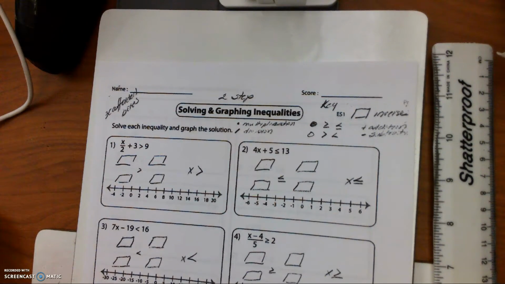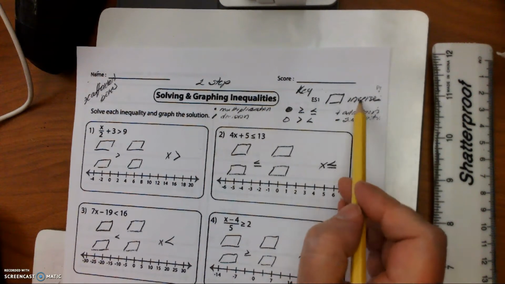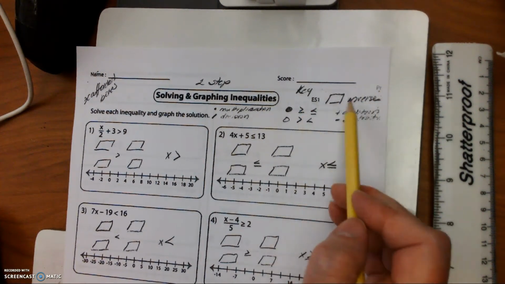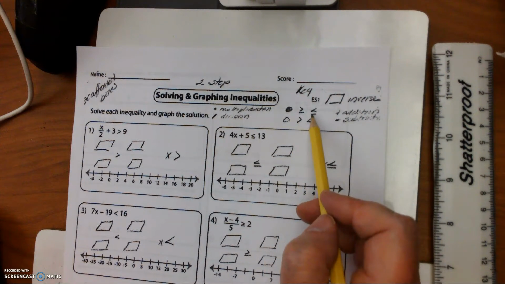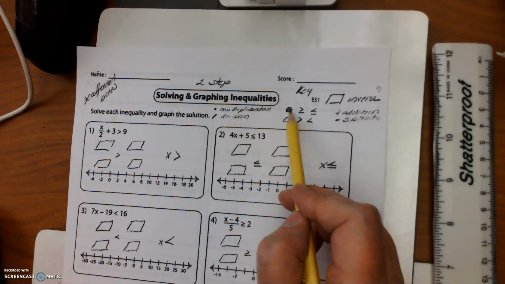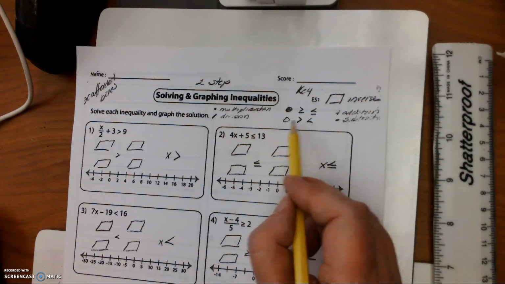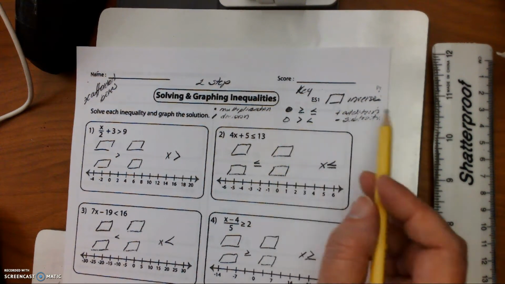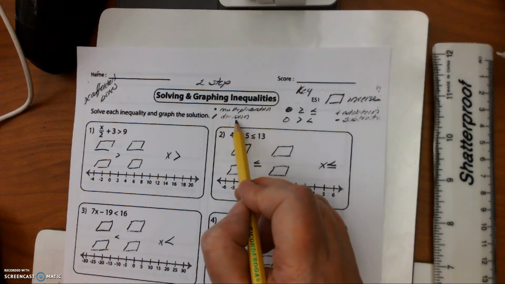Okay, we are going to do solving and graphing two-step inequalities. Now I do have a little key up here. Remember the box stands for inverse. That's where you put the inverse function. The key is if it's greater than or equal to or less than or equal to, it has a solid circle. If it has a greater than or less than, it has an open circle. Now the inverse: addition, subtraction, multiplication, division.